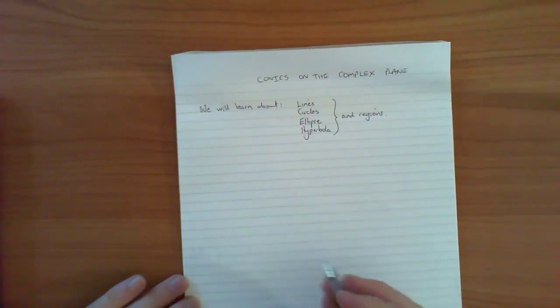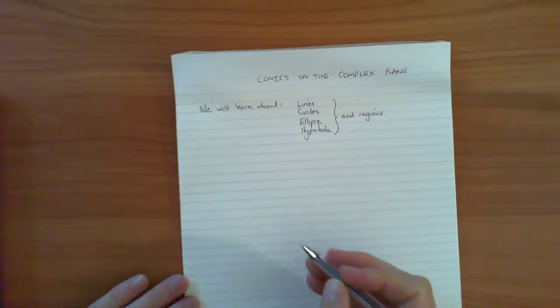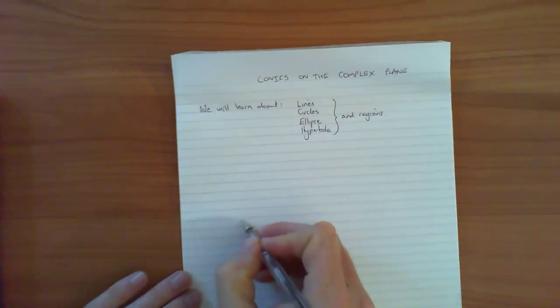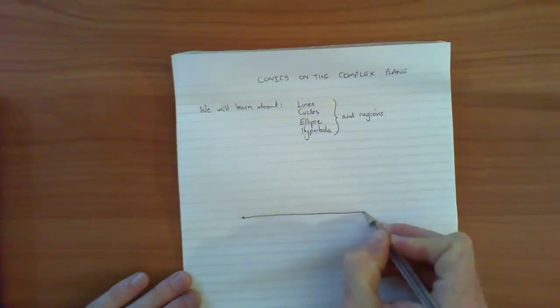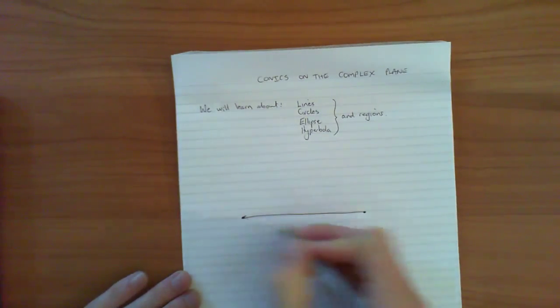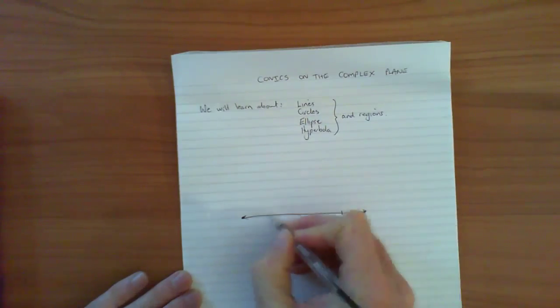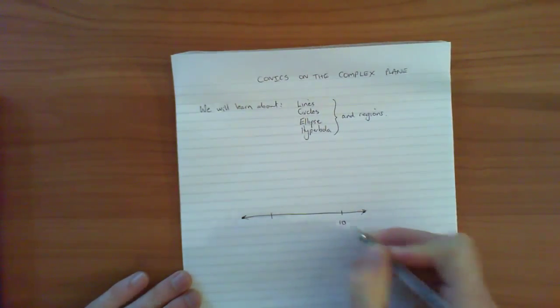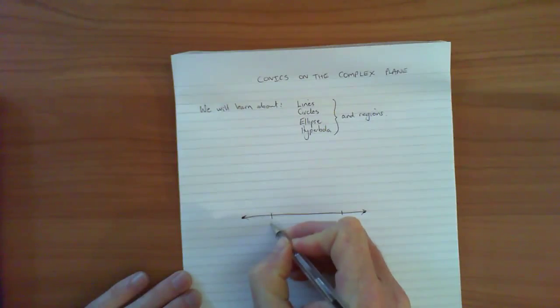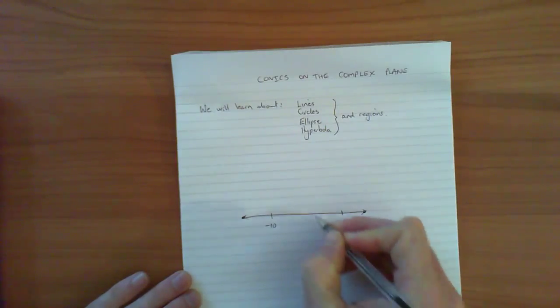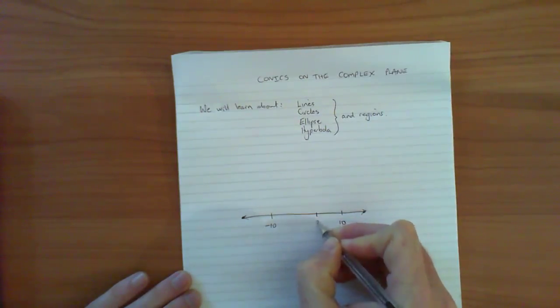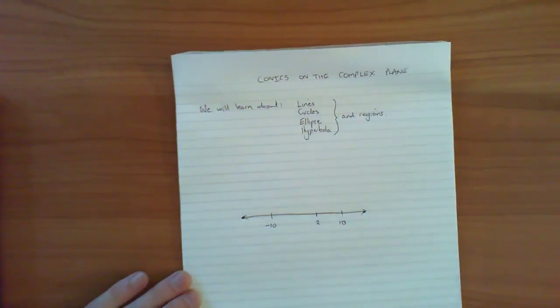Let me remind you about some basics here that you already probably know. If we had a number line here, and we've got two numbers on the number line, say a 10 and a 2.